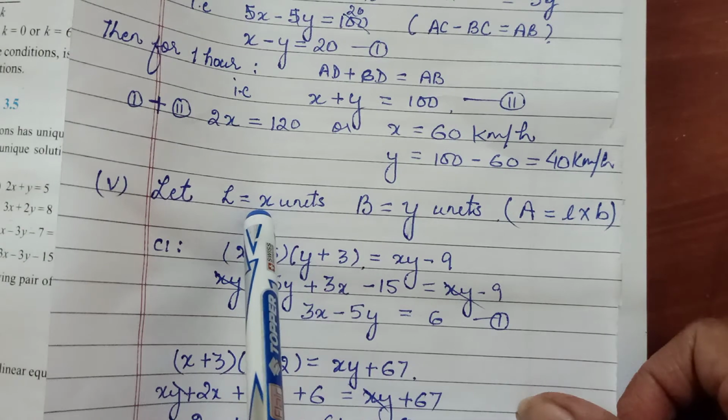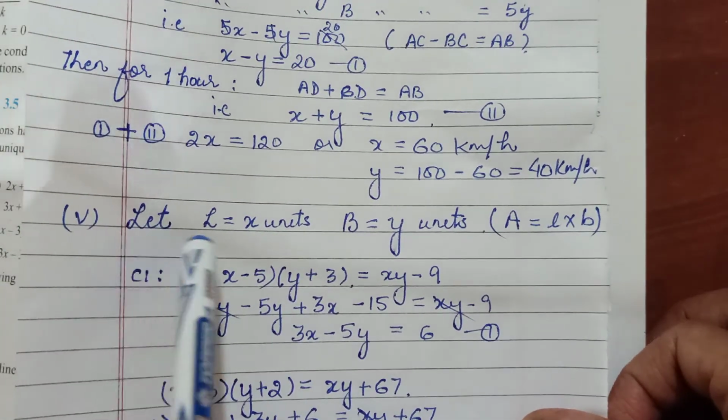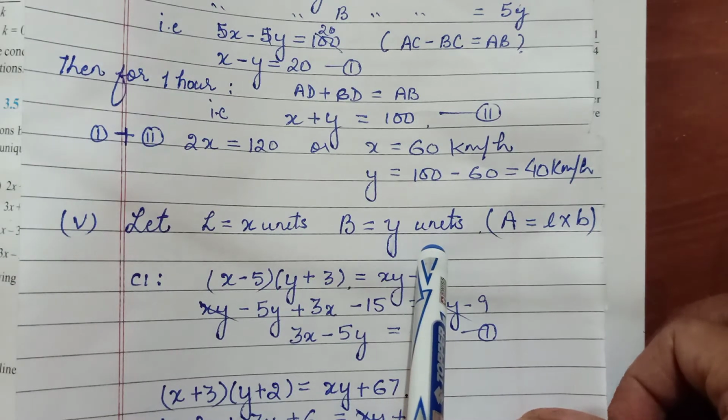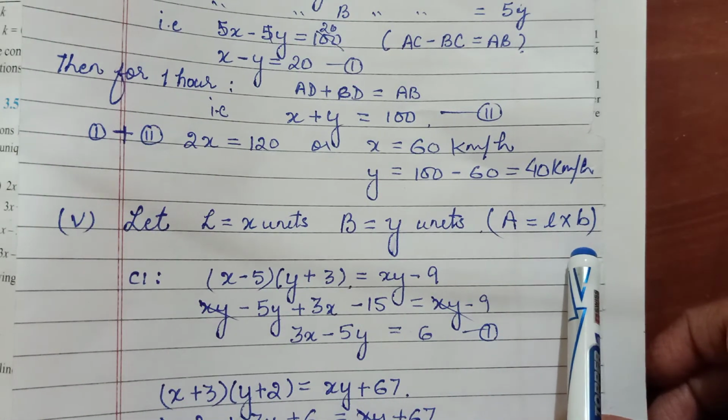So, जो निकालना है वो हम assume कर लेते हैं. Let length be x unit, breadth be y. मैंने short में लिखा है, properly लिख लेना. All right. So let length be x units, breadth be y units. Then area की हम बात कर रहे हैं. We know the area of a rectangle is length into breadth.